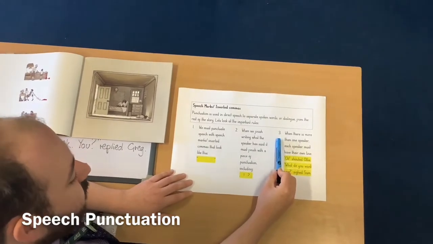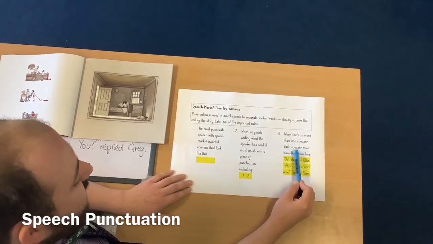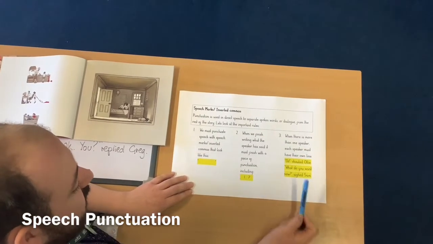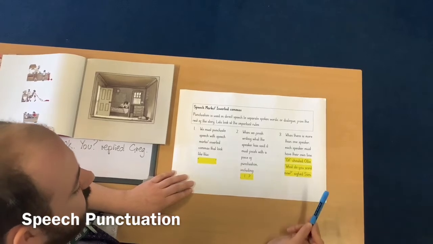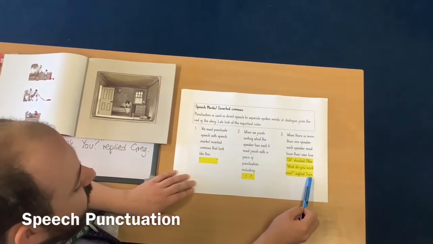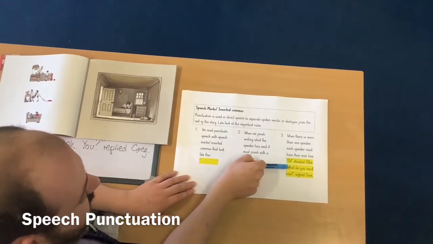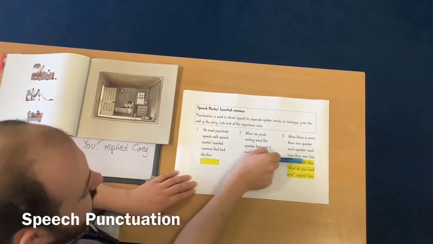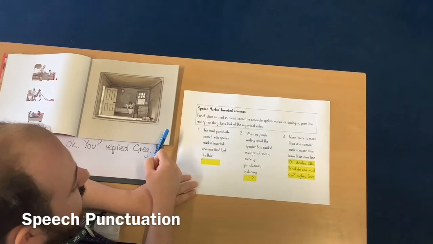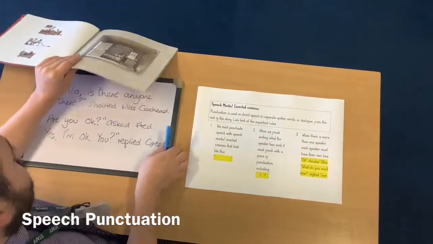And number three, when there is more than one speaker, each speaker must have their own line. "Oi," shouted Ollie. "What do you want now?" sighed Sam. So as you can see, Ollie's on one line and Sam's been moved to the next one. We don't continue when someone else is speaking. Shall we have a look together at some examples?